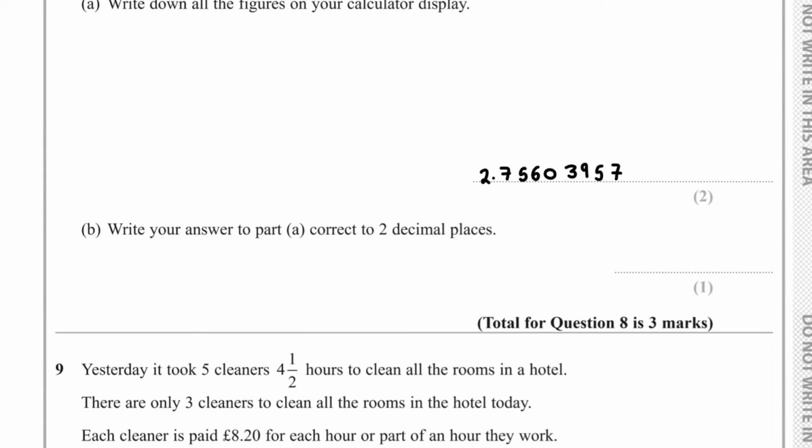And now we have to write our answer to part A to 2 decimal places. Well, if we take a look at the second decimal place, that's the 5, the digit after is 6, which is 5 or greater. So this 5 over here, we need to round up to the next value. Of course, we get 2.76, correct to 2 decimal places.